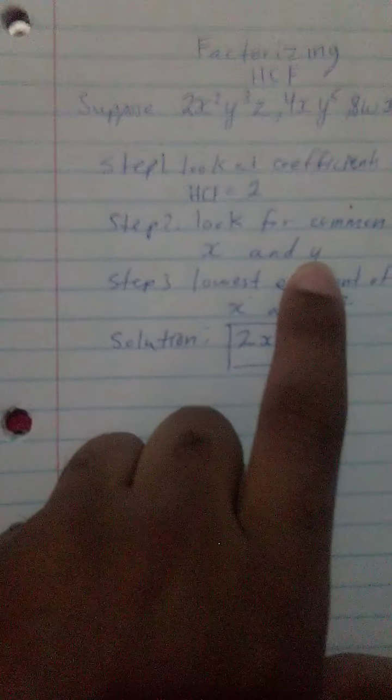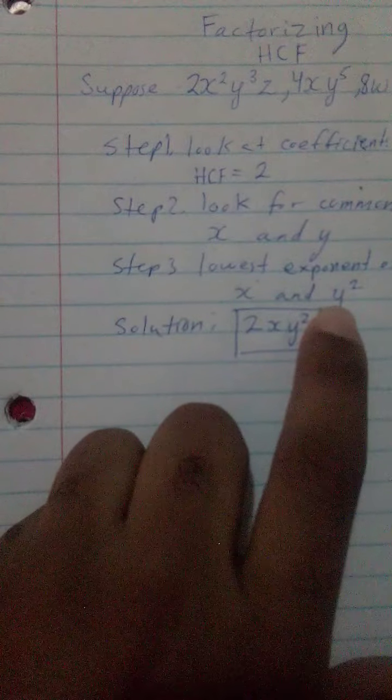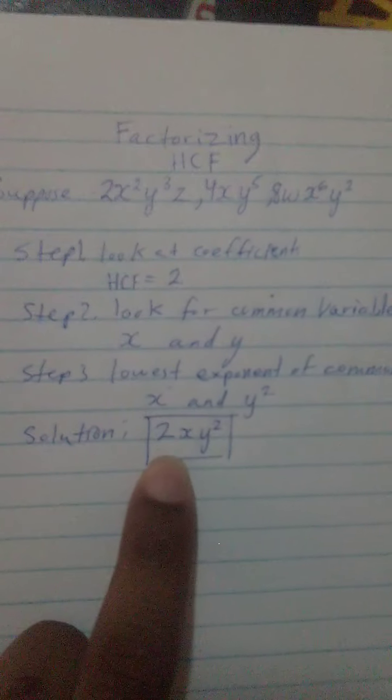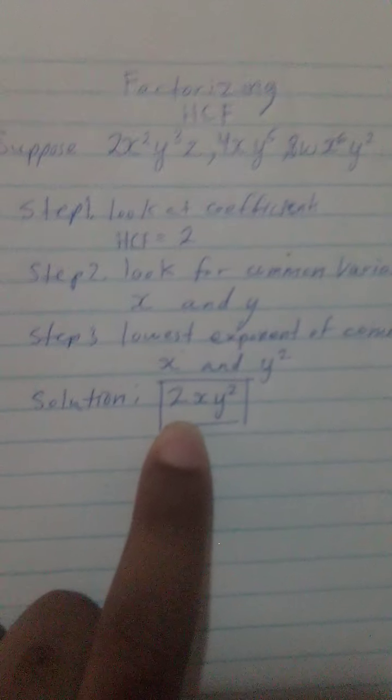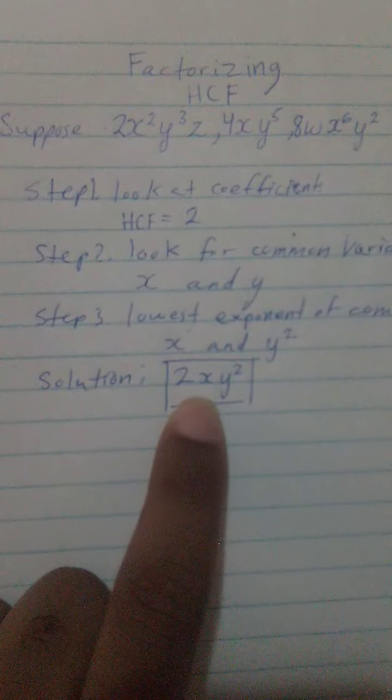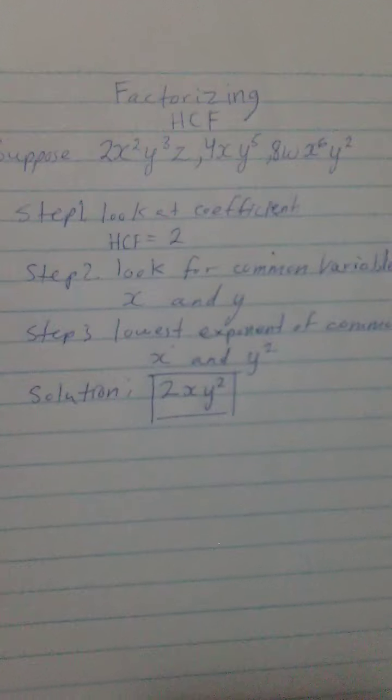And when it comes to y, the lowest exponent of all the y's there is y to the power 2. And the final step is just to multiply everything you've found together, and you find your highest common factor. And that's exactly what I expect you to do for your assignment.